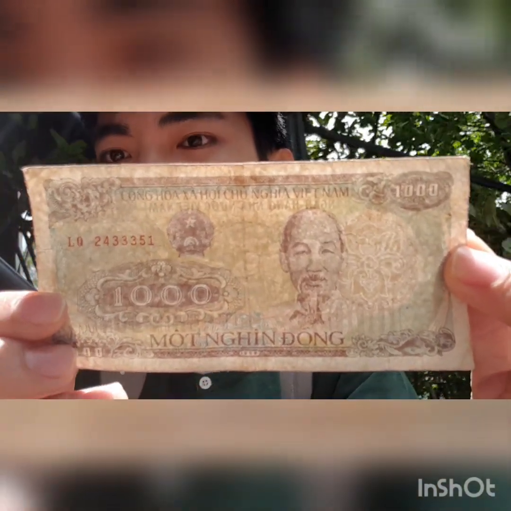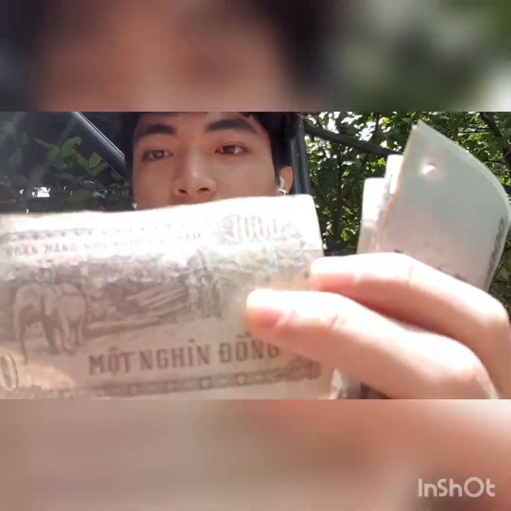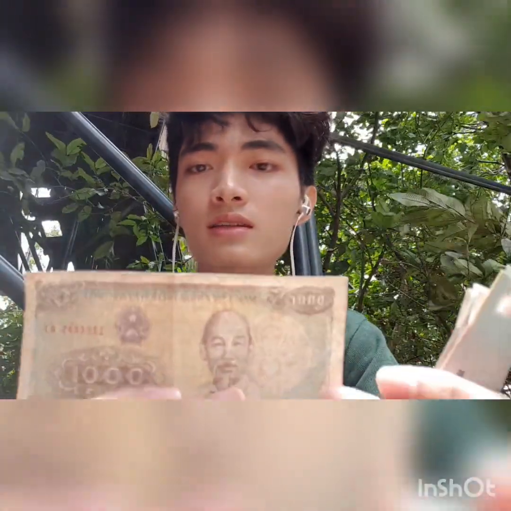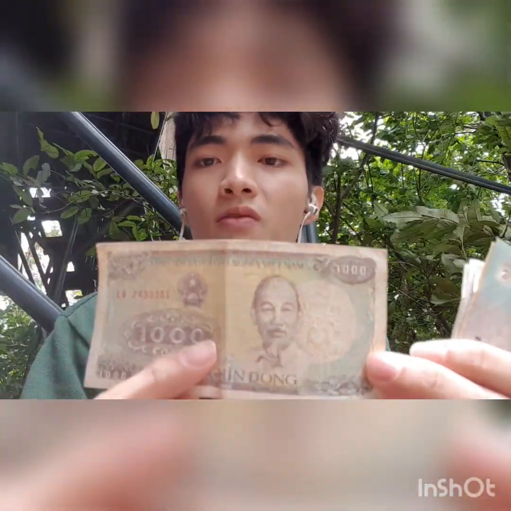So with the first banknote, we have 1,000 dong. With this 1,000 dong note, the rate of $1 is 23,000 Vietnam dong. So this is the smallest banknote of Vietnam.